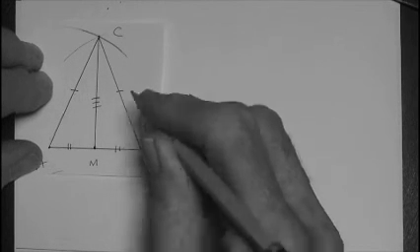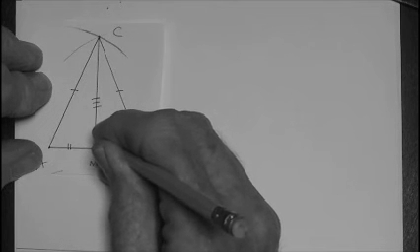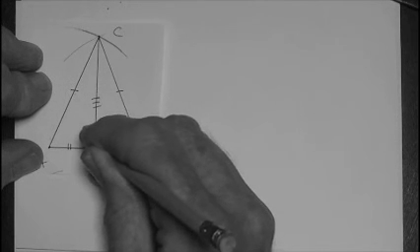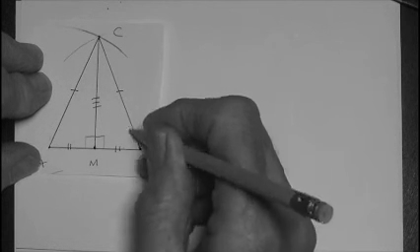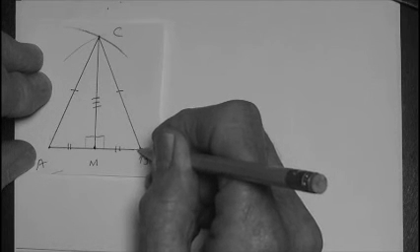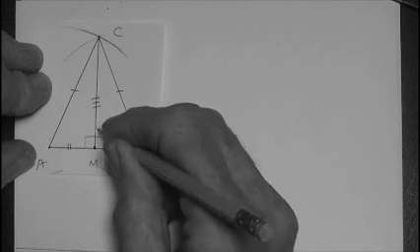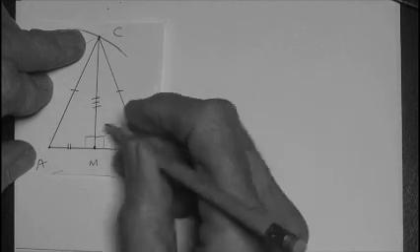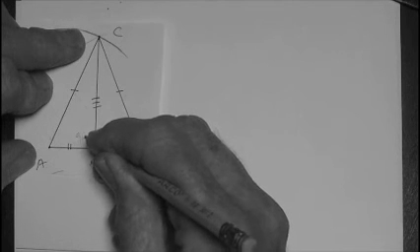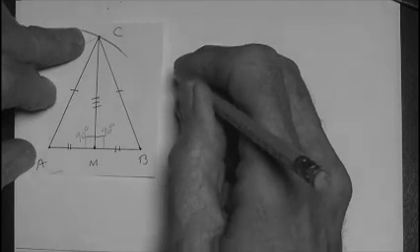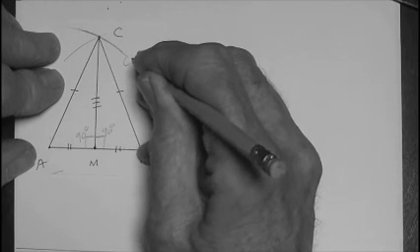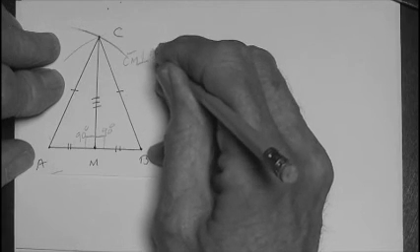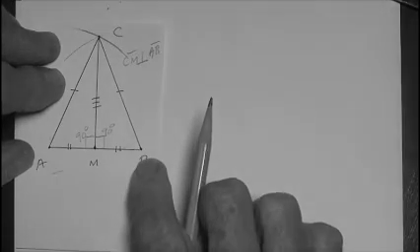That means all their corresponding parts must be equal, and that means that this angle here and this angle here must equal each other. And since the two of them make a straight line, or half a circle, 180 degrees, each one of these must be 90 degrees, and that must be a right angle, and this one also must be a right angle. And it is said here in this particular case that CM is perpendicular to AB. In other words, it forms a right angle.